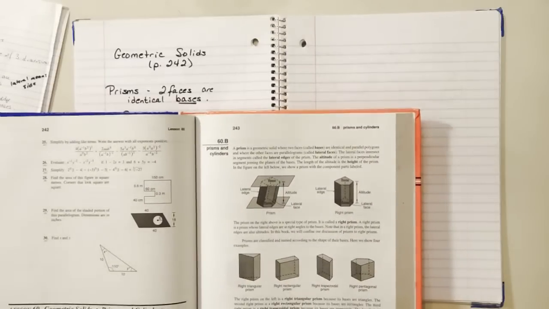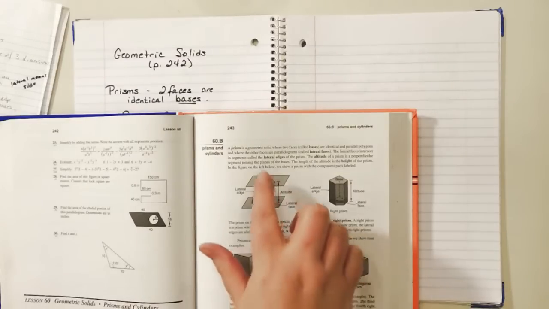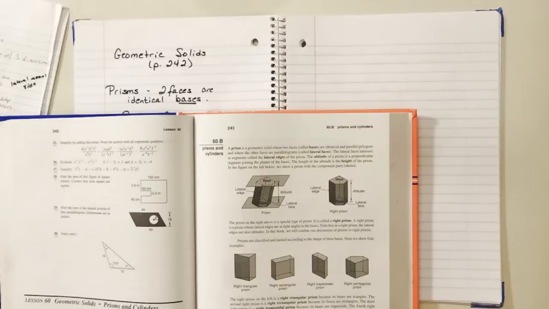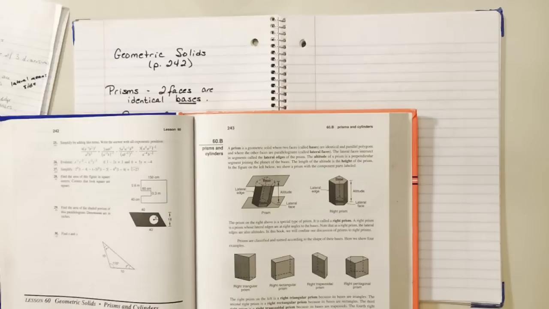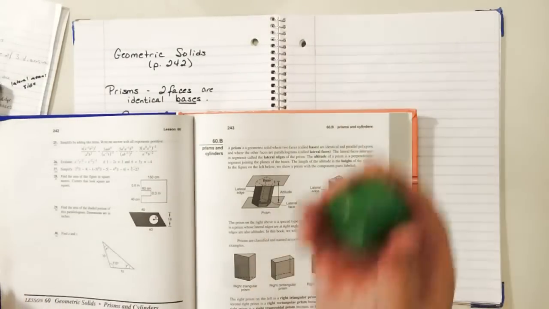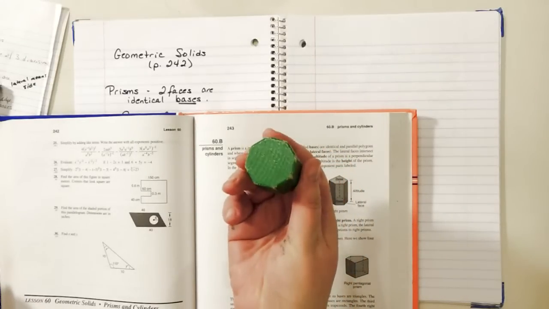A prism is a geometric solid where there are 2 faces called bases. They're usually the top and the bottom, and they're identical and they're parallel polygons. And the other faces are parallelograms called lateral faces. The lateral faces intersect in segments called the lateral edges of the prism. So, here is a prism.